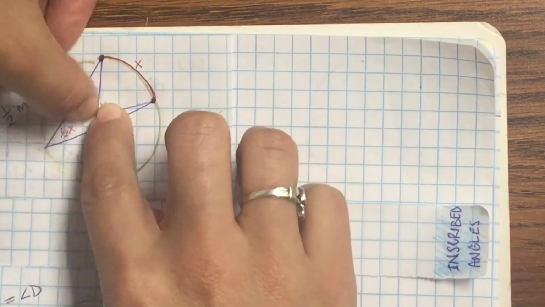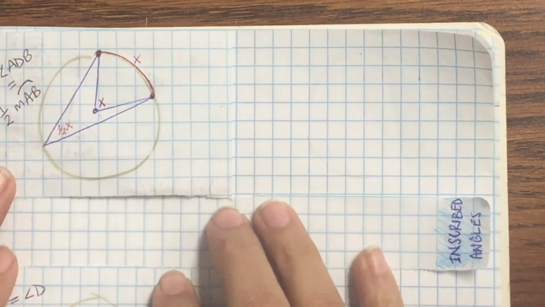Very important rule. Okay, so the inscribed angle is half the central angle. We'll finish the other examples in the next video.